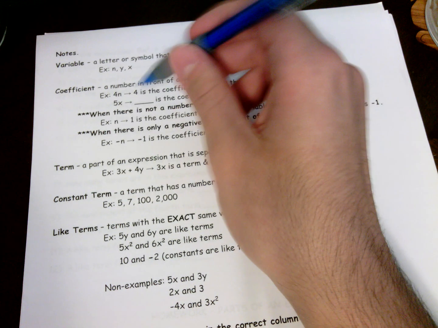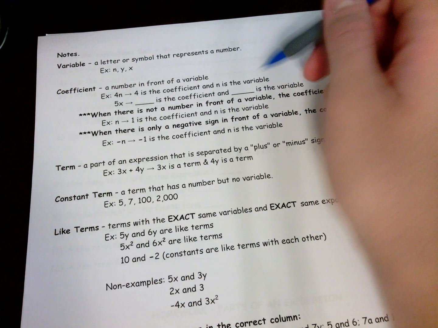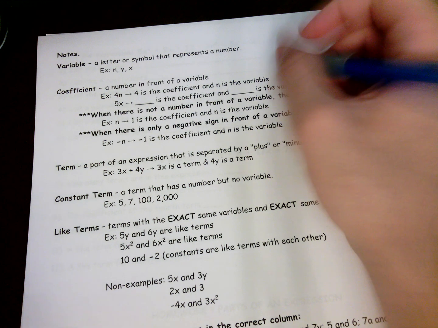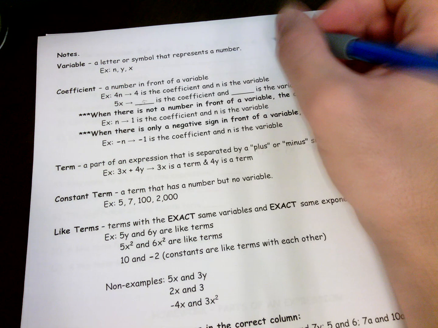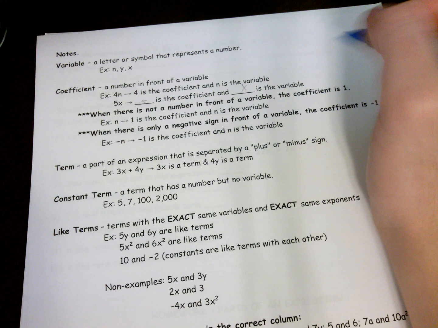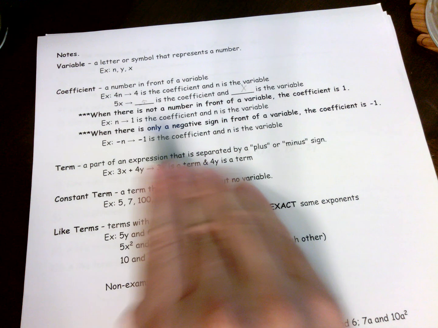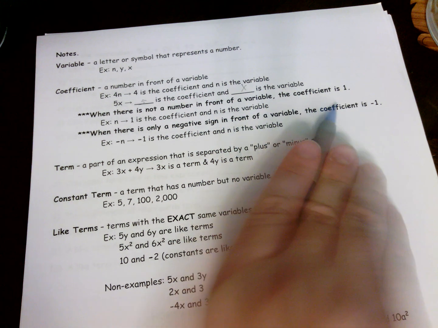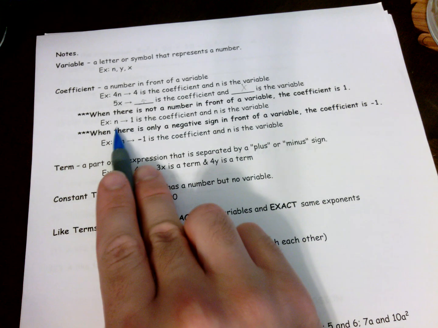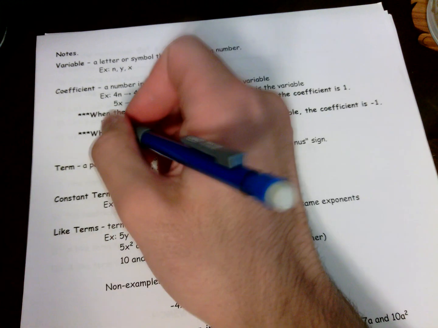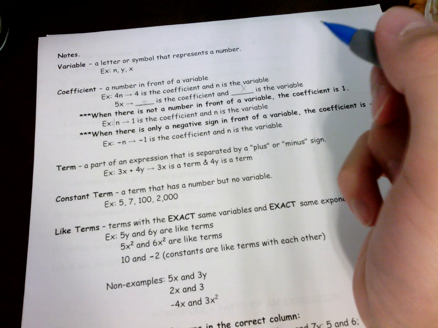Coefficient, that's the number in front of a variable. So for n, 4 times n, 4 is my coefficient, n is my variable. Okay, for 5x, 5 is my coefficient, and x is my variable, x is my letter. Okay, when there is not a number in front of a variable, the coefficient is 1. So here we have just n. So the coefficient of n is 1. If there's nothing in front of the n, we assume it's a 1.